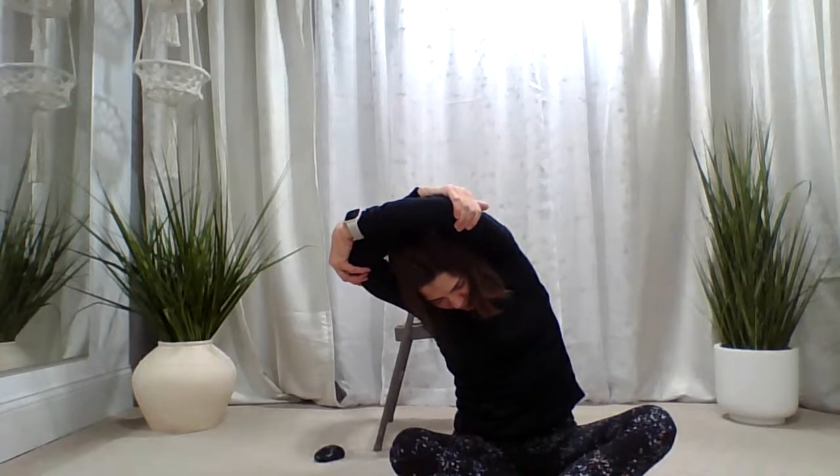Left side of the body, upper back. Right side of the body, twist, left, upper back. And go ahead and relax. So from here, just gently change the cross of your legs. And we're going to be leaning forward now.